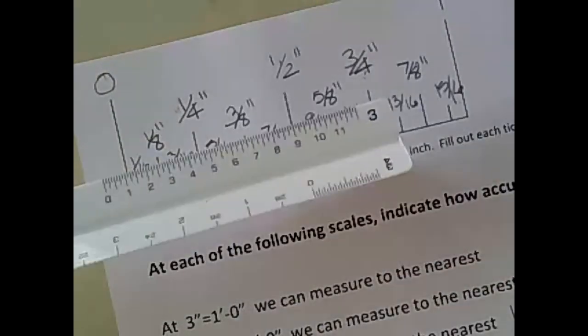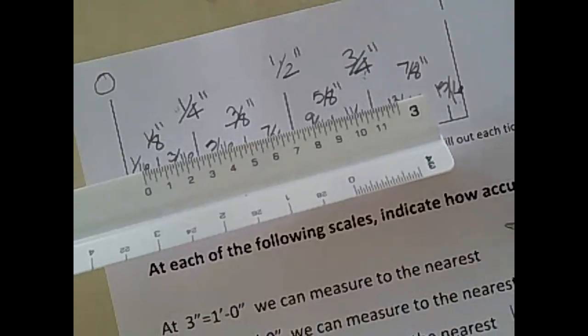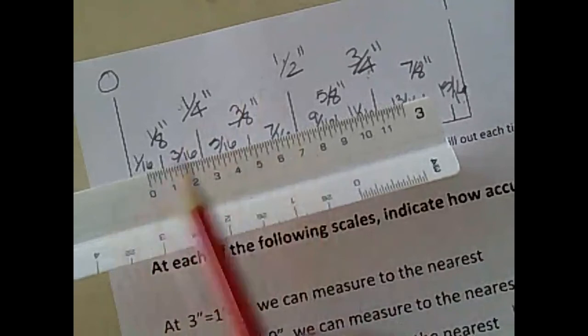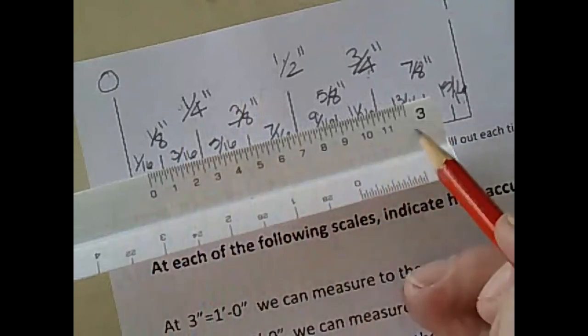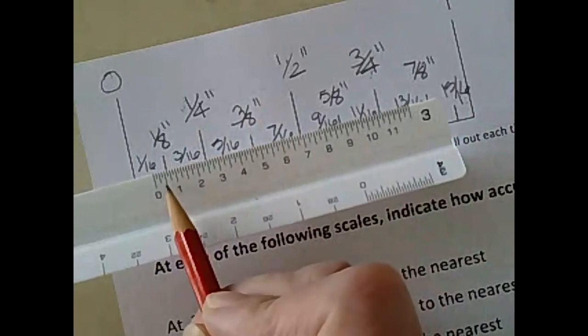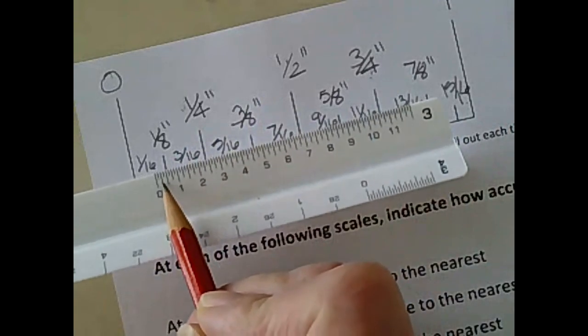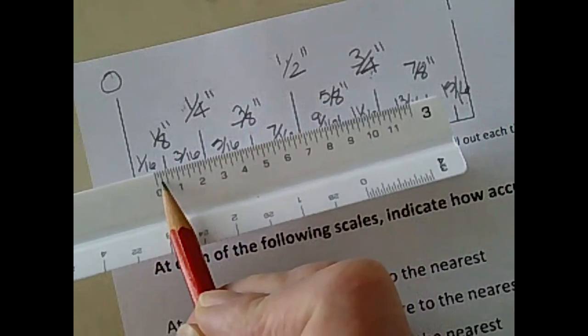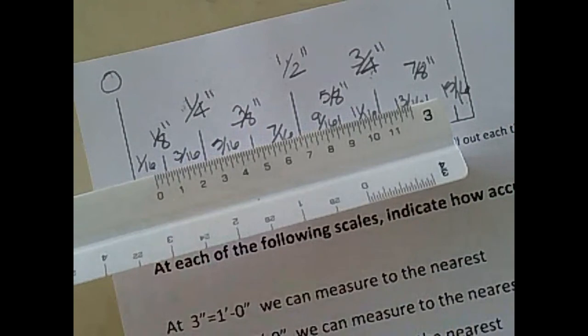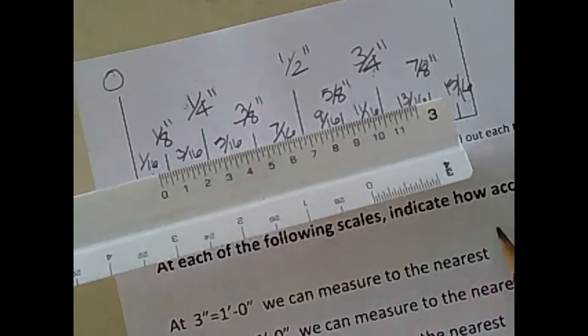So when I get to the 3 inch scale, it's big enough now, it can tell me where every single number is. So I've got 1, 2, 3, 4, 5, 6, 7, 8, 9, 10, 11, and then 12 is the last one. So between 0 and 1, this is a half. What's this one right here? Halfway between a half and 0. 1/4. And there's one more tick, right? So what is that? 1/8 inch.